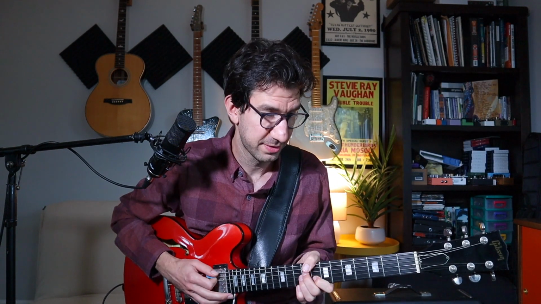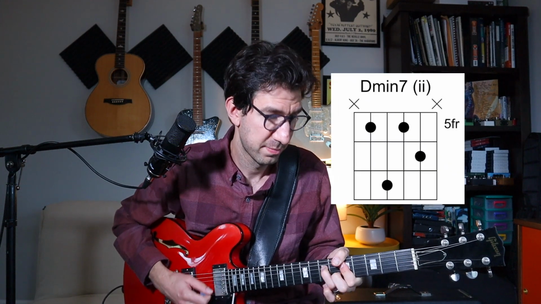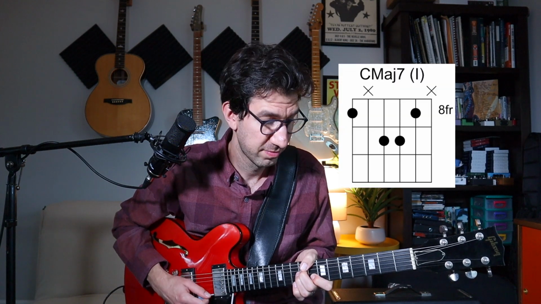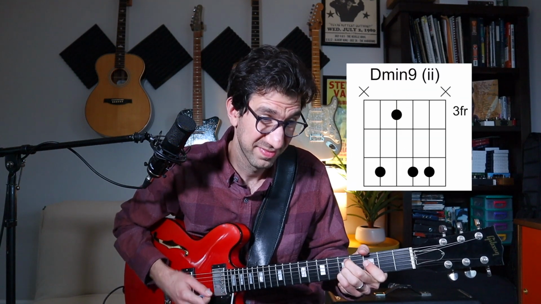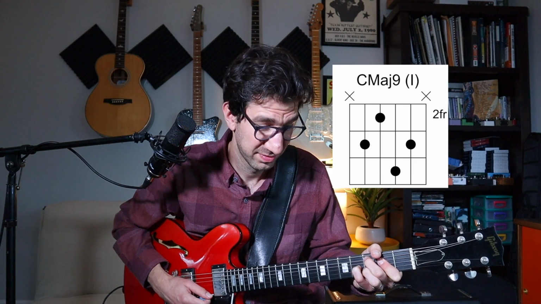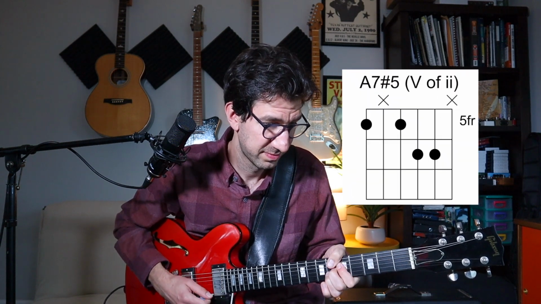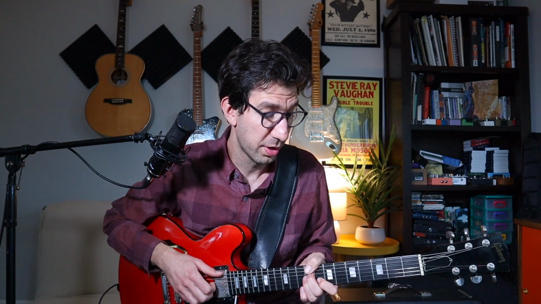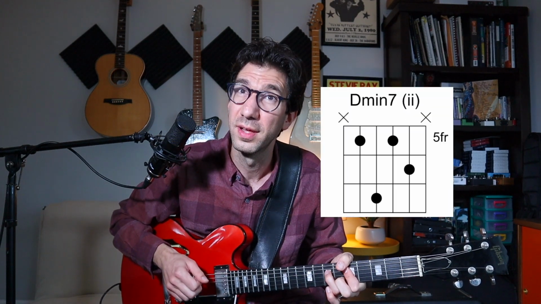So instead of this, we get something that sounds like this. It just makes it a little more interesting, and it brings out a little bit of extra tension, making this chord a dominant chord that sets up that 2 chord. It's the 5 chord of our 2 chord, and then we get to the 5 chord of our 1 chord.